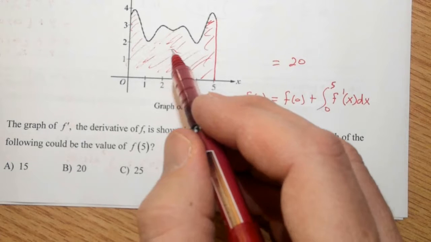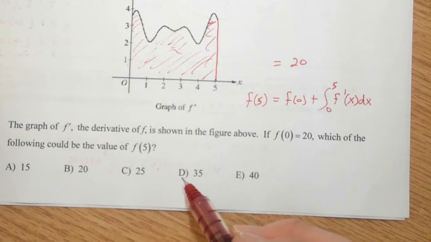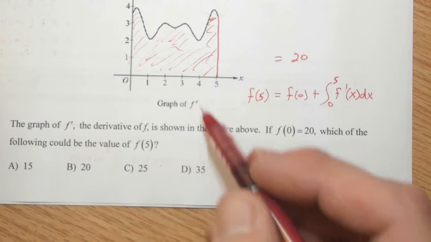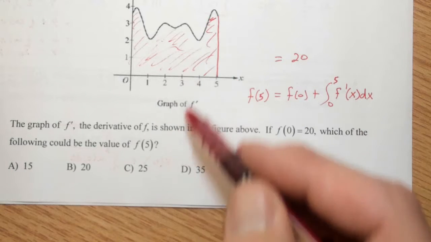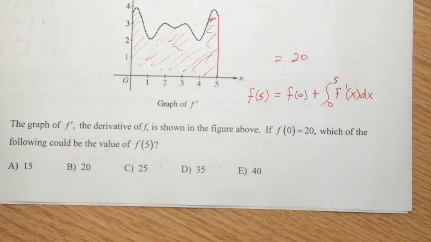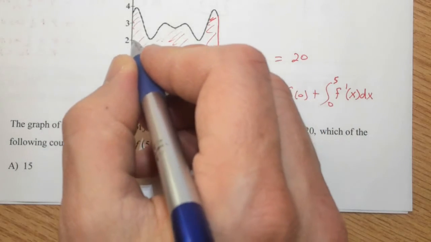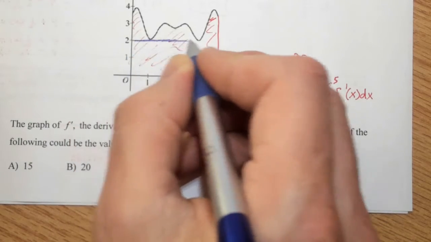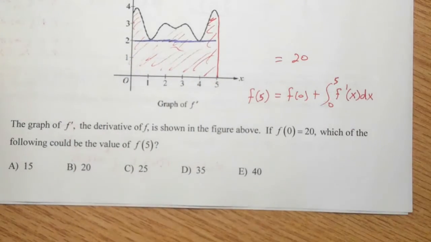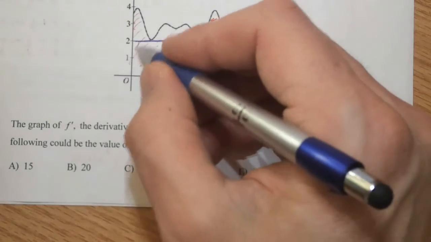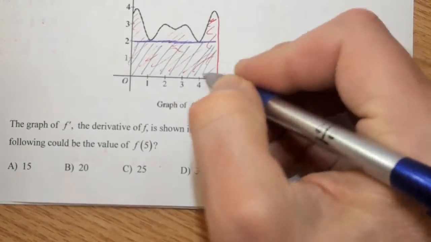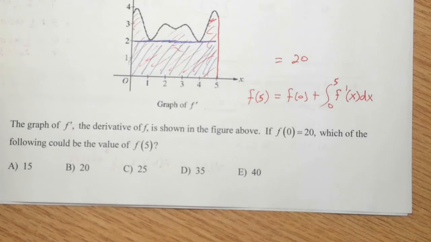Now, obviously, trying to find this entire shaded region is impossible because we don't have a formula for it. But let's try and simplify things. Notice how the graph is always above that line right there. Well, what's the area of this blue rectangle? It's 10.